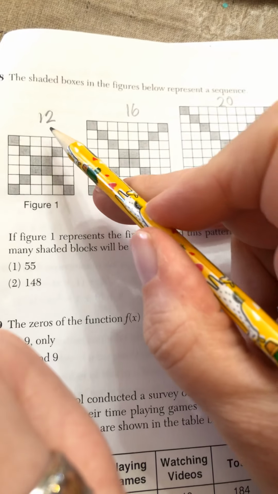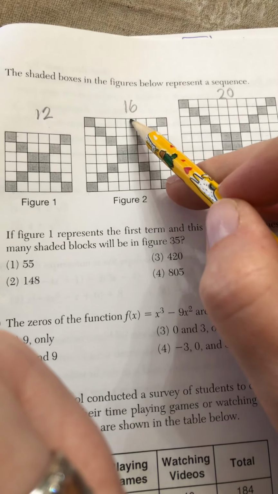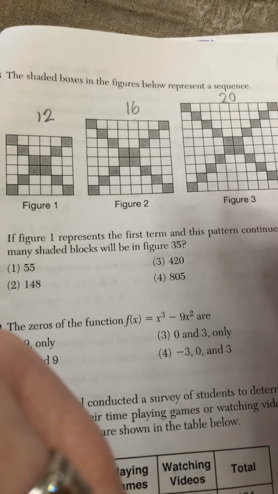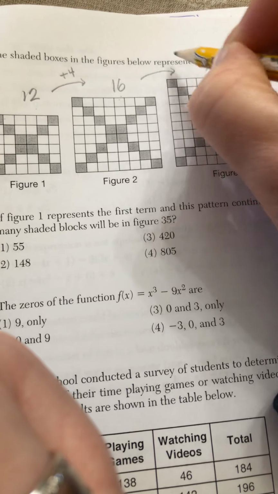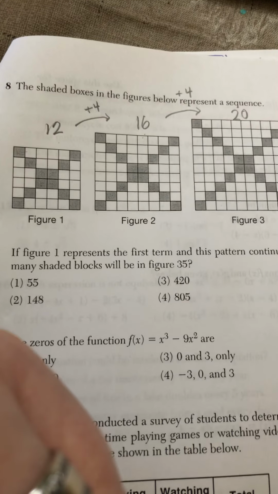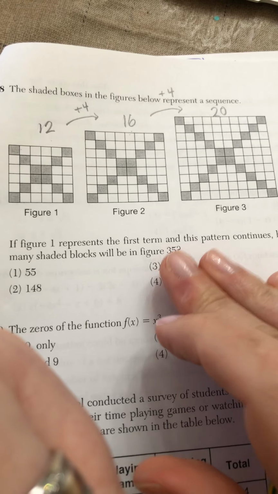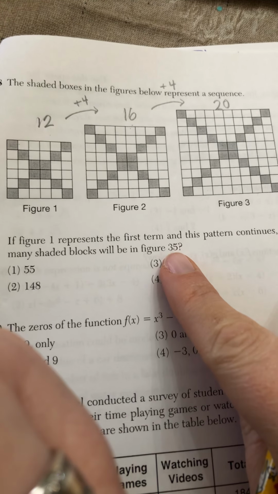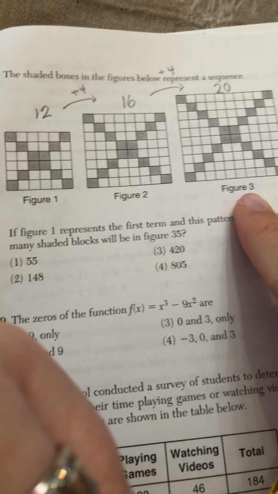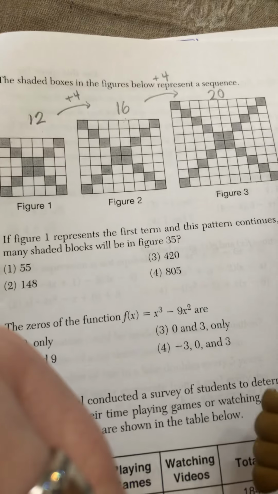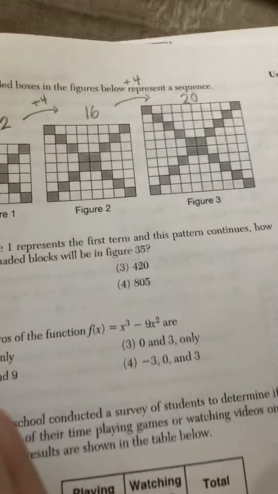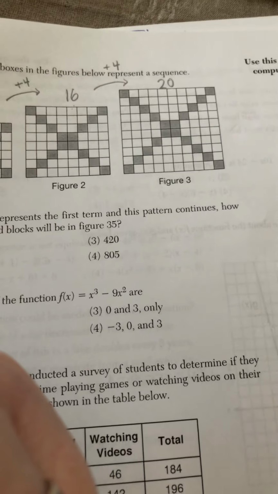So if you look at this pattern, it goes from 12 to 16, 16 to 20. It is increasing by 4. That is called a common difference. So we want to figure out how many shaded blocks would be in figure 35. They only went to figure 3. So if you really wanted to, you could keep adding 4 and then add 4 and then add 4 and continue until you got to the 35th diagram. But there's a much quicker and easier way to do that.